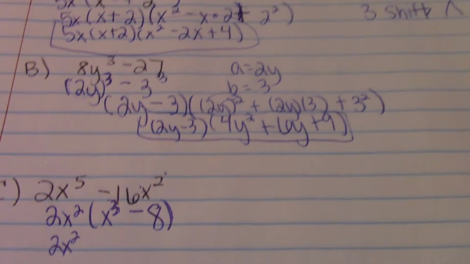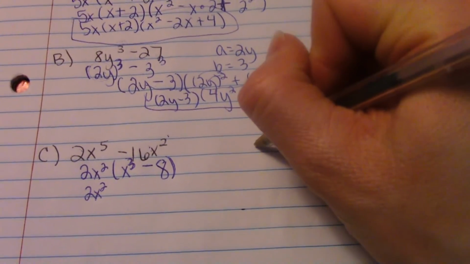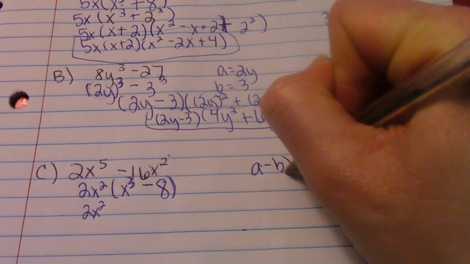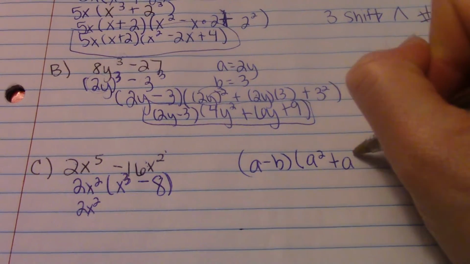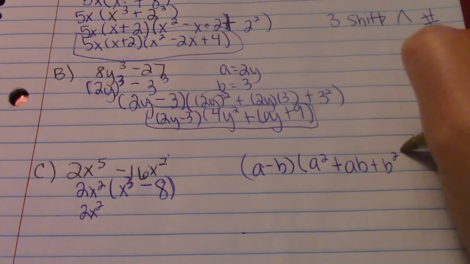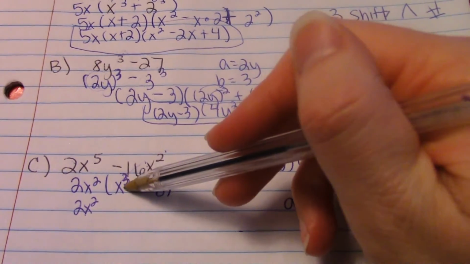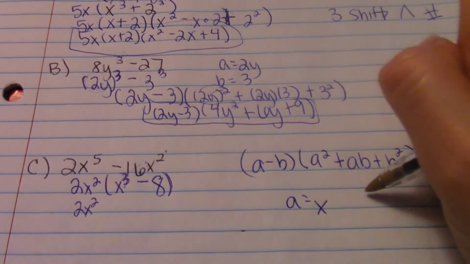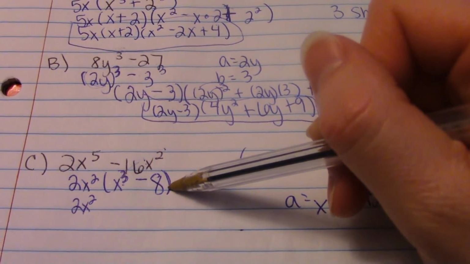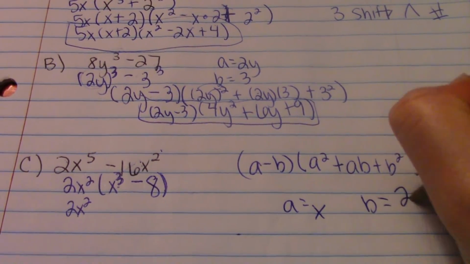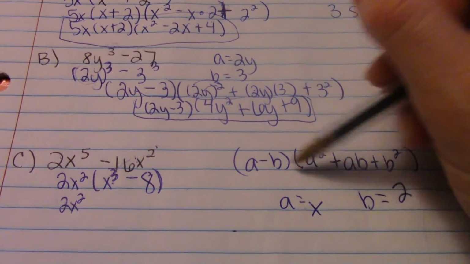Then we're going to use the formula we just did, that minus formula, all the way up here. I'm going to rewrite it just so it's easier to see. So a minus b, a squared plus ab plus b squared. Our a is just x. And we found our b, cube root of 8. We found cube root of 8 a couple times now. That is just 2. So let's plug it in here. So a is x, b is 2.